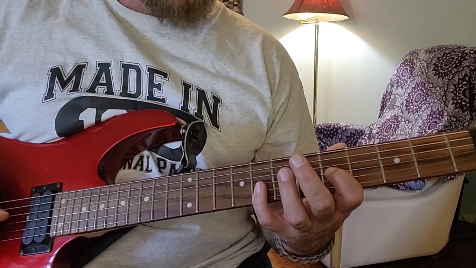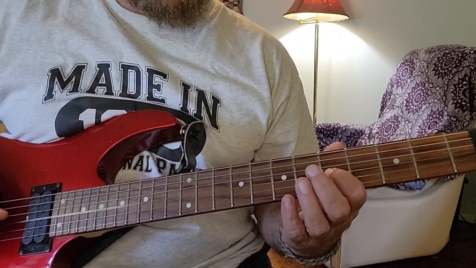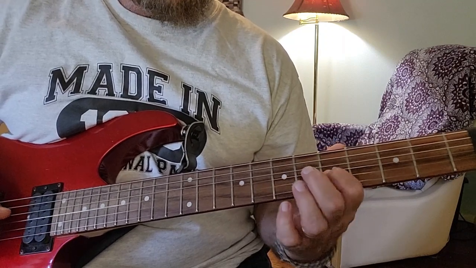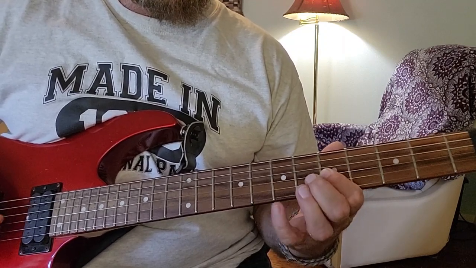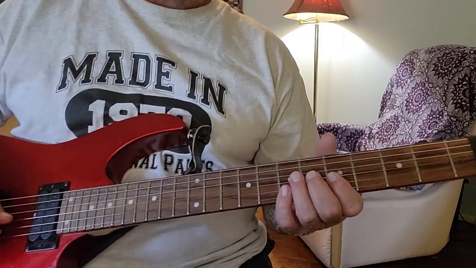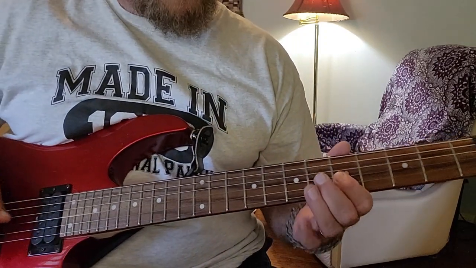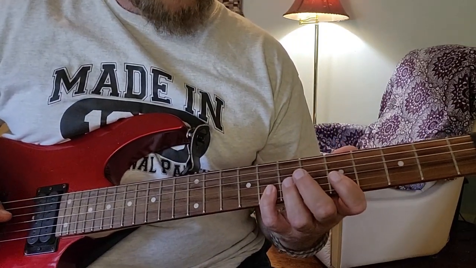So those 3 notes make up the major tonality. It's kind of bright and happy because, you know, being a major. And you can play them in any order.